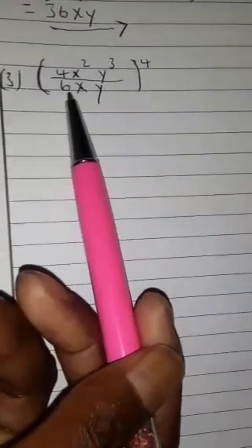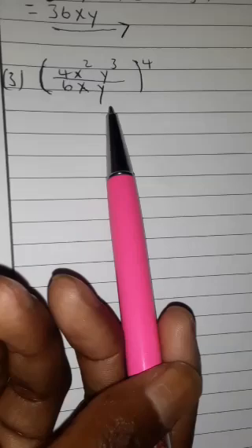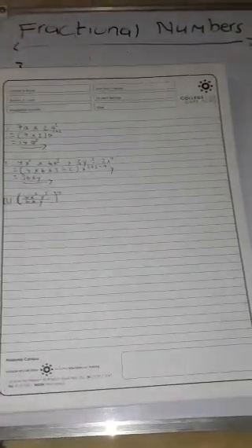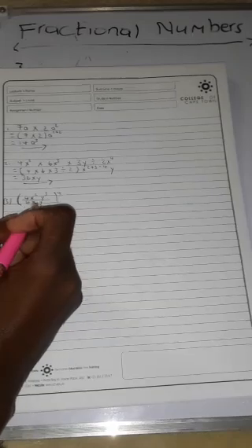Open bracket, 4x to the power of 2 y to the power of 3 divide by 6xy, and closing the bracket and put 4 as an index. All right, so let's solve it. Start by putting an equal sign.